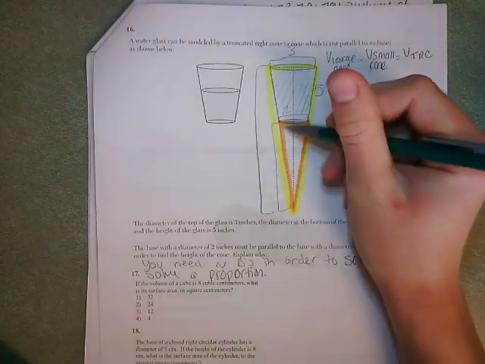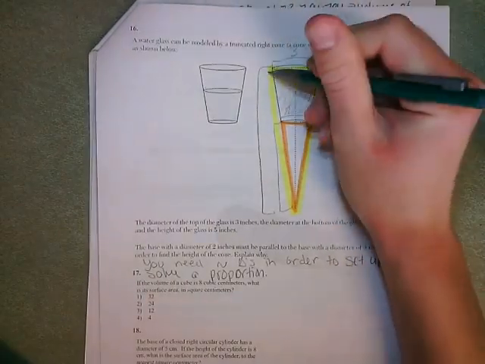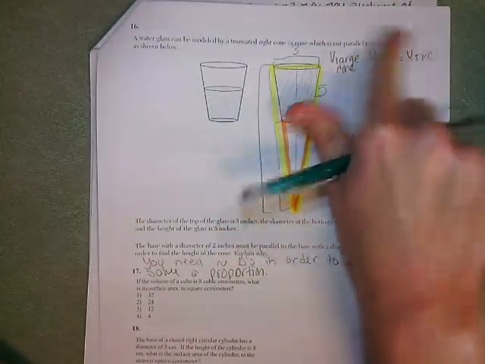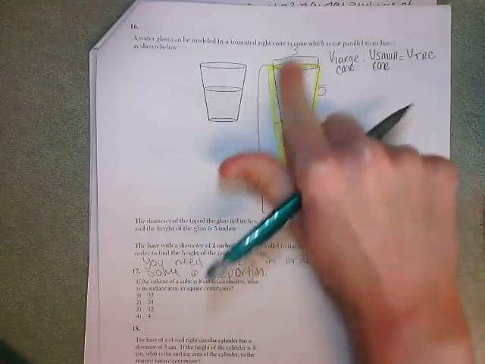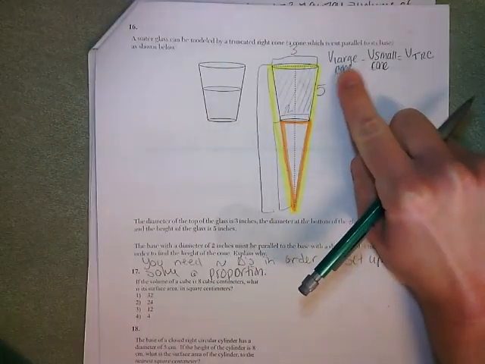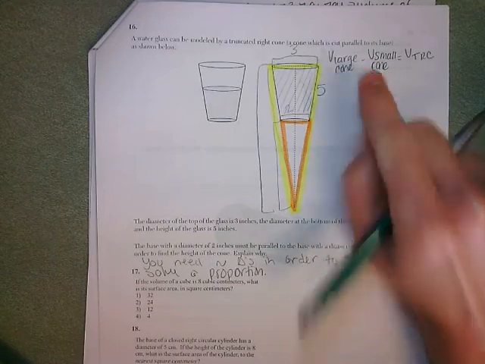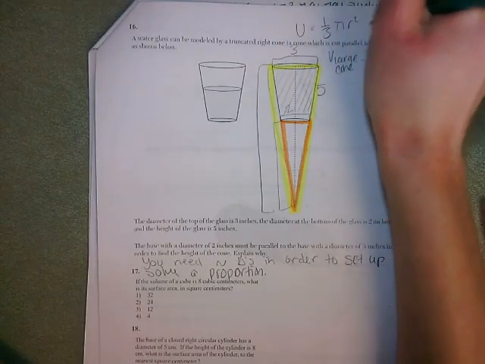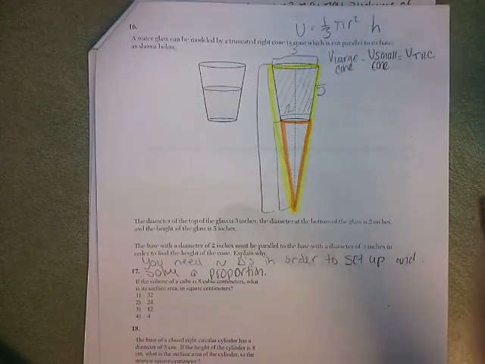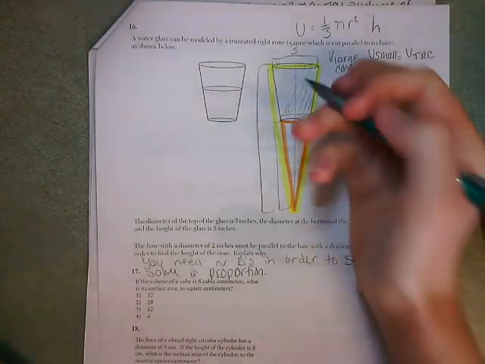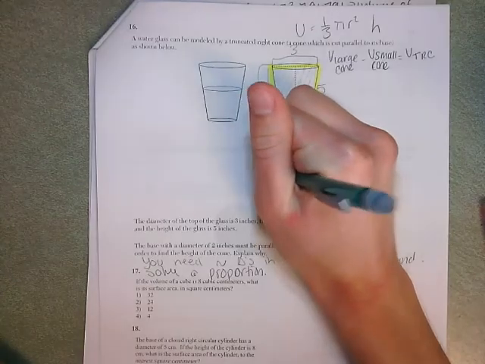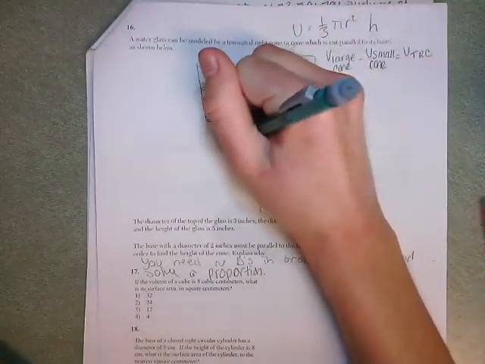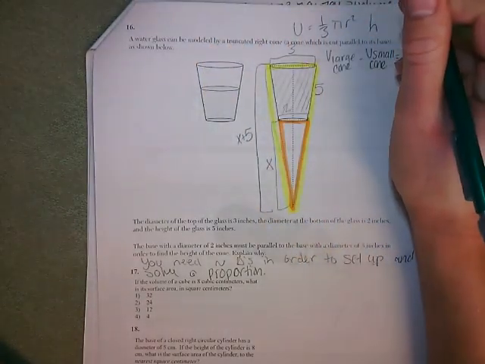All right, so like I said, this is a triangle and this is a triangle. They are similar. So, in my formula here, the volume of the truncated cone is the volume of the large cone minus the volume of the small cone. Now, in order to find the volume of a cone, you need to know the height of the cone. So we need to solve for the height of the cone. So we're going to call x the height of the small cone. Now the height of the large cone is 5 plus x, or x plus 5.